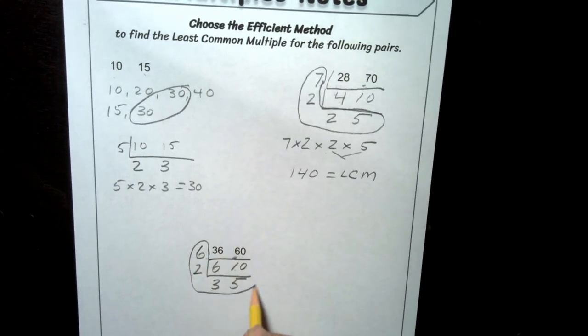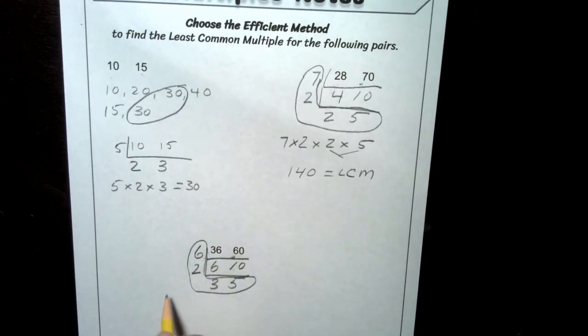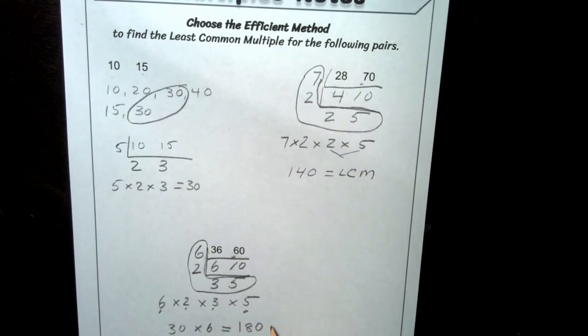So I'm doing my LCM. So I'm going to make the L. 6 times 2 times 3 times 5. Okay, so I'm going to take a look at these numbers. And I'm going to say 6 times 5 is 30. So I use these two numbers, 6 and the 5. And then 2 times 3 is 6. So I'm left with 30 times 6, which is 180, which is my LCM.